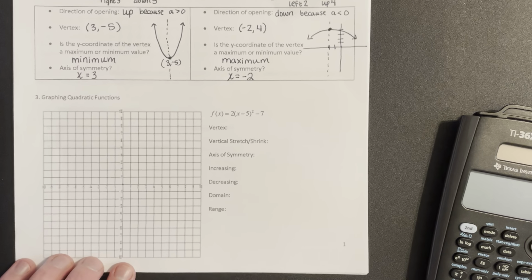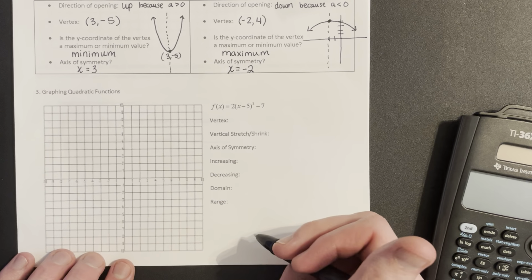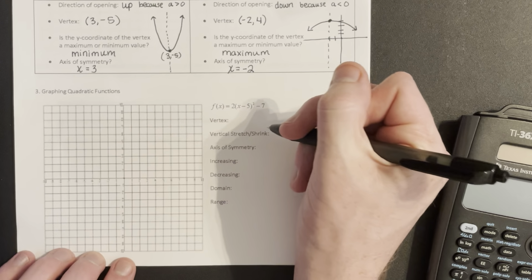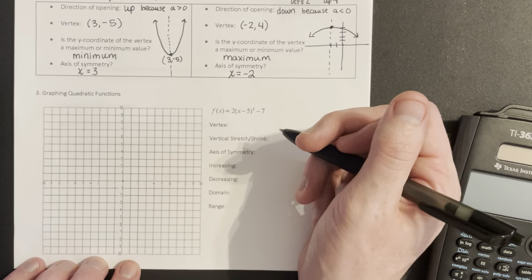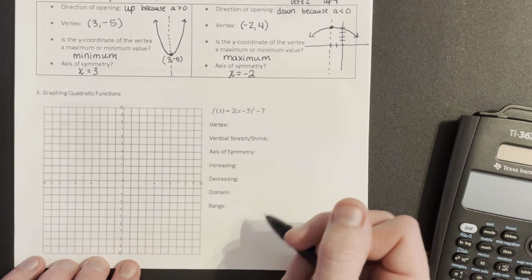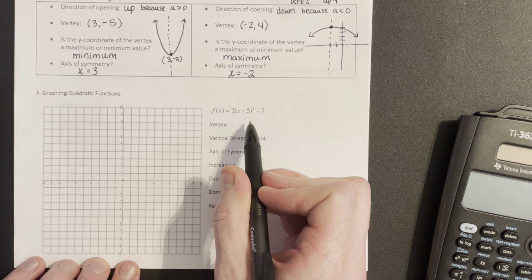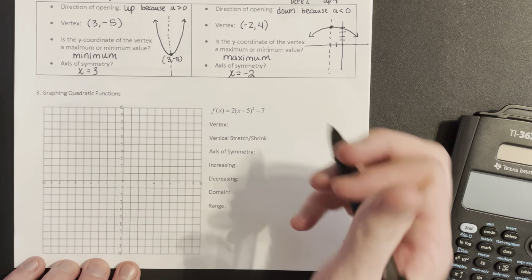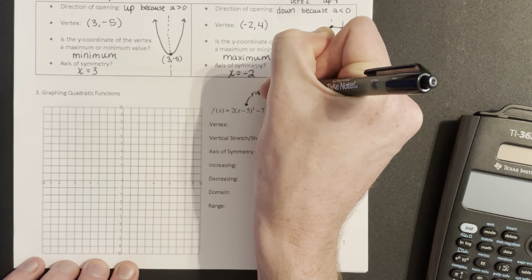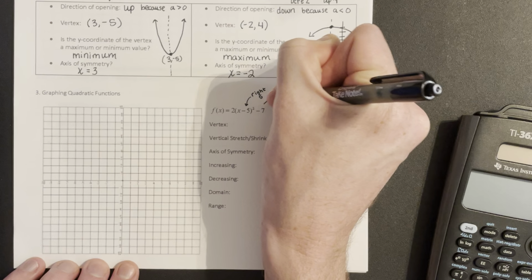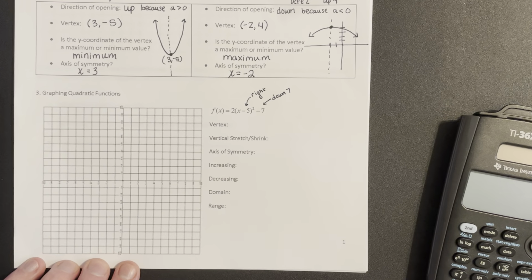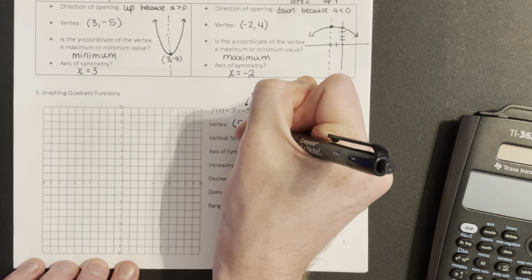We want to put all this together to describe our key features and to sketch out a graph. Now, we don't have to have a graph or know how to graph to be able to describe all these key features, but it is helpful to be able to put this equation into our transformation form and describe those different transformations. So I'm just going to go ahead and put in here, we know it moved right 5 and down 7, which makes the vertex (5, -7).